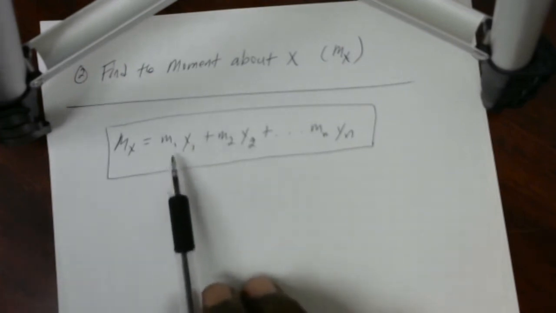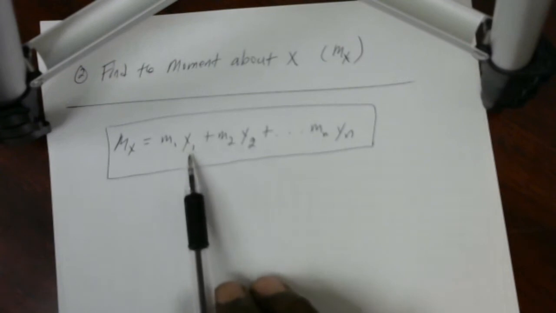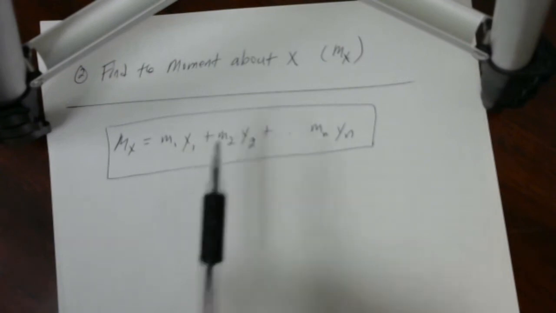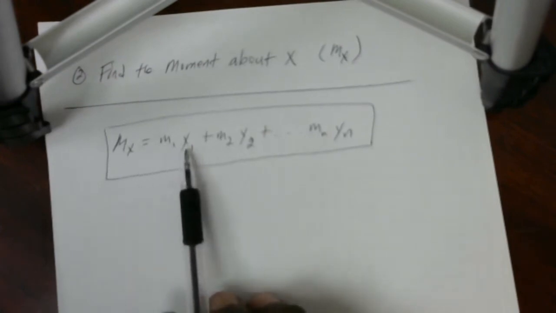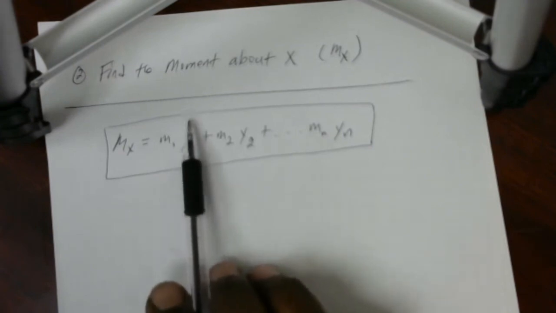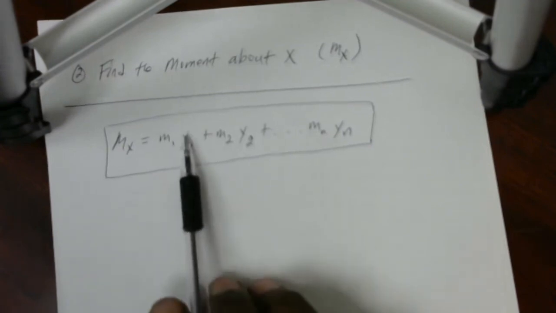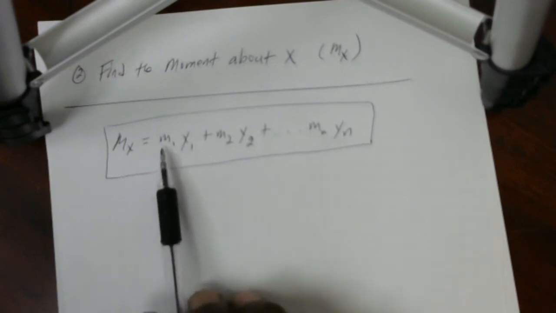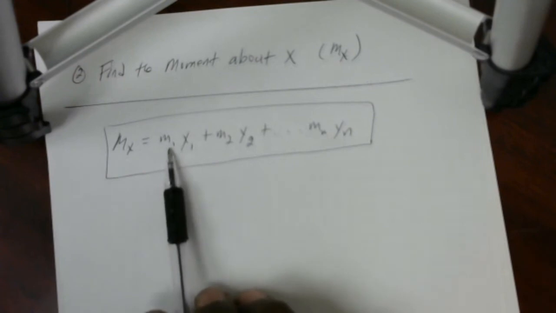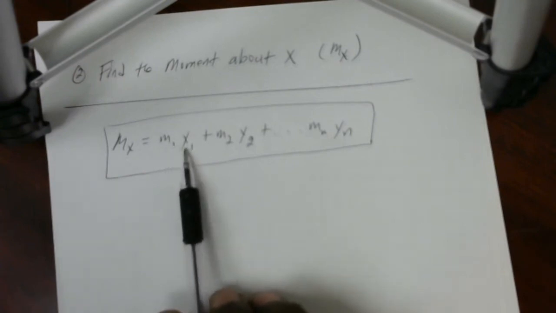The reason we multiply the mass by the y coordinate is that, when we look at the mass of a system, the moment about x uses y as its sides. So I want you to keep in mind we're finding a moment about x, but we're multiplying the mass times the y coordinate.